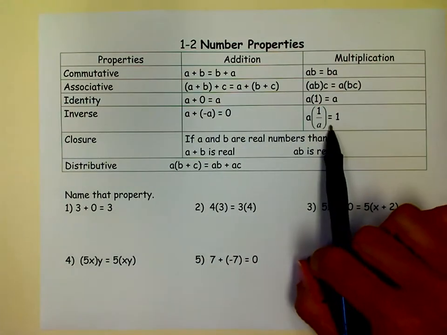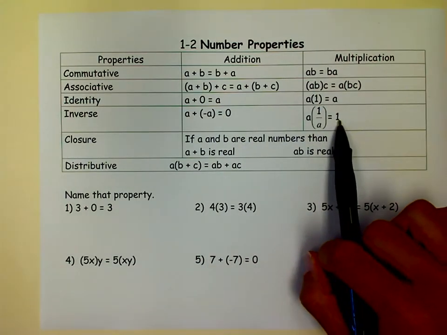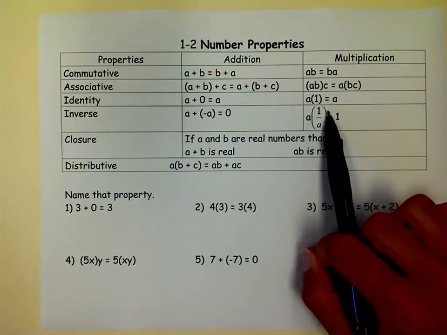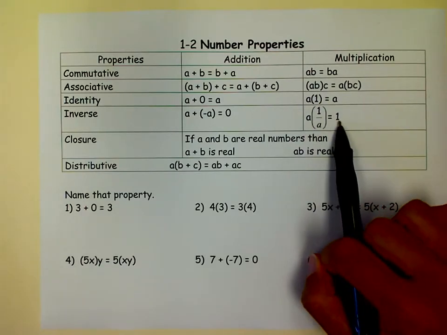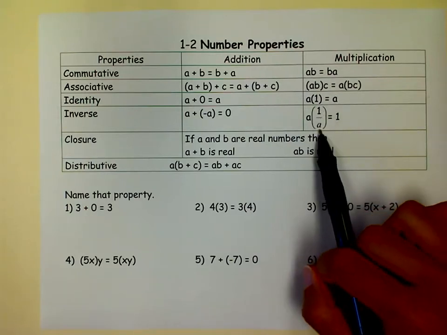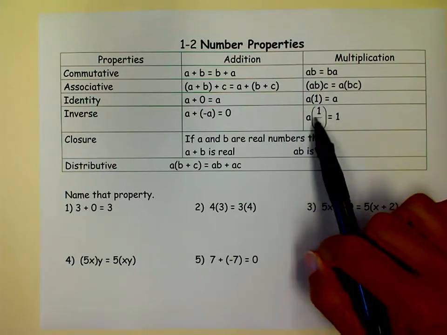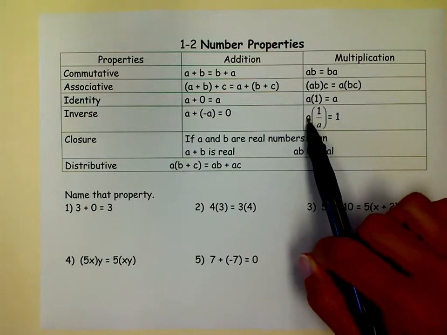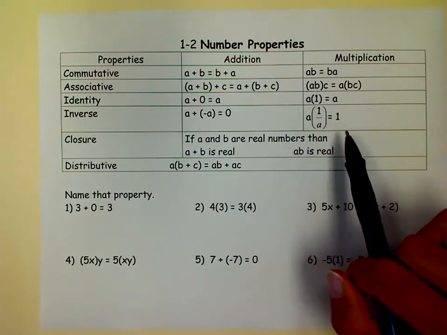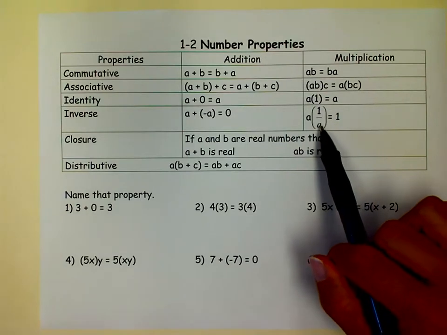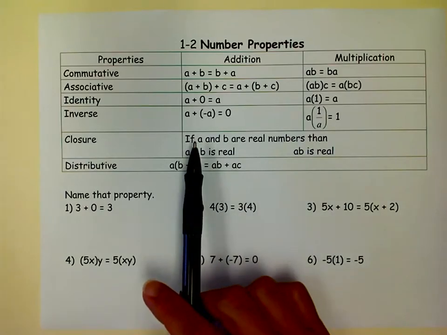And over here, it's how I get the identity element 1, which was the identity element for multiplication. So what could I multiply a number by to get 1? That's always the reciprocal of that number. If it was 4, it'd be 1/4. If A was a fraction, like 2/3, then it'd be 3/2. You just flip the number. That's called the reciprocal. So those are the four main properties.